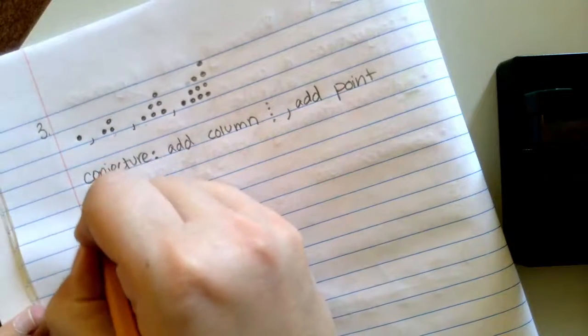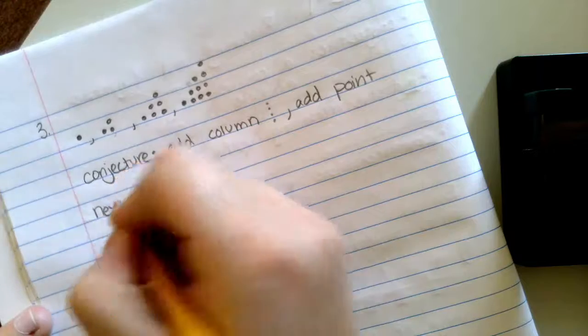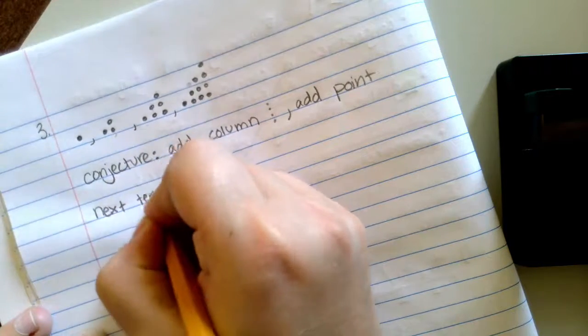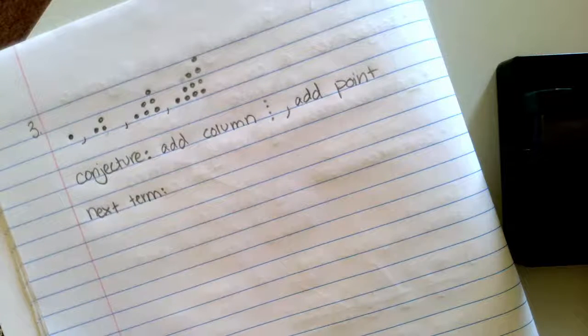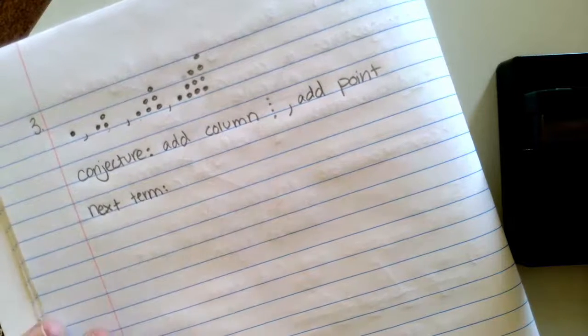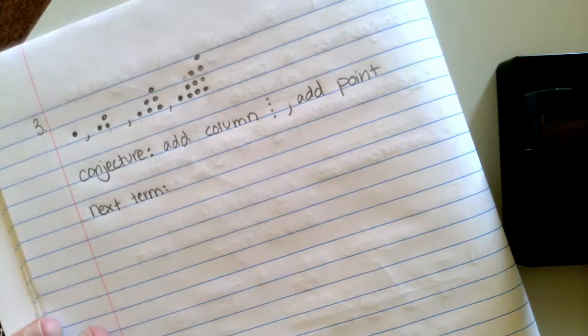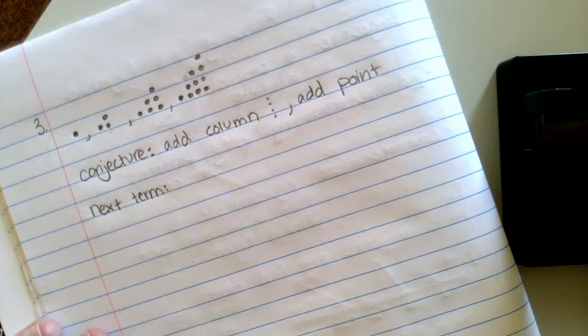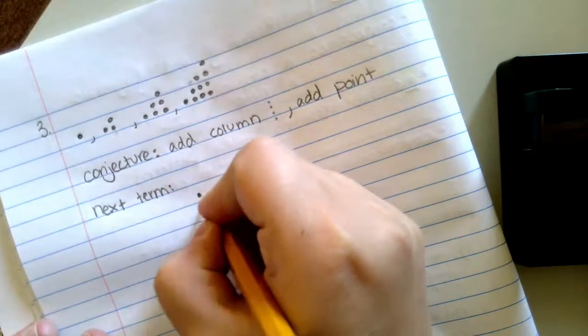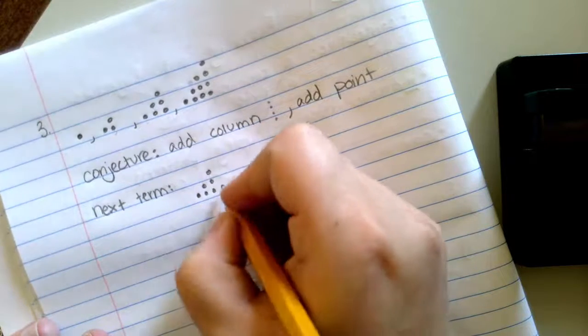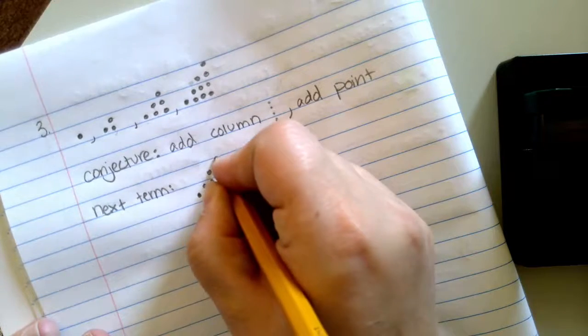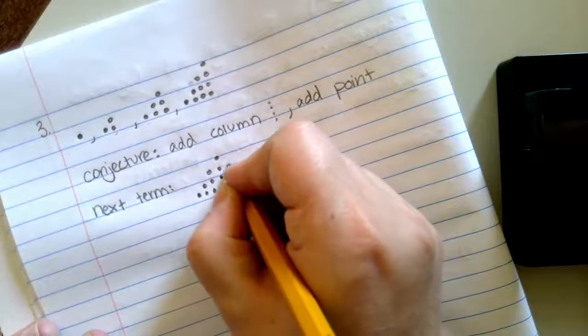So for our next figure or our next term, usually we use that word term if it's not something that we know the name of, or if it's numbers. So how many columns am I going to have this time? 5, and it's going to start with 1, 2, 3, 4, 5. So I'm going to do 1, 1, 2, 1, 2, 3, 1, 2, 3, 4, 1, 2, 3, 4, 5.